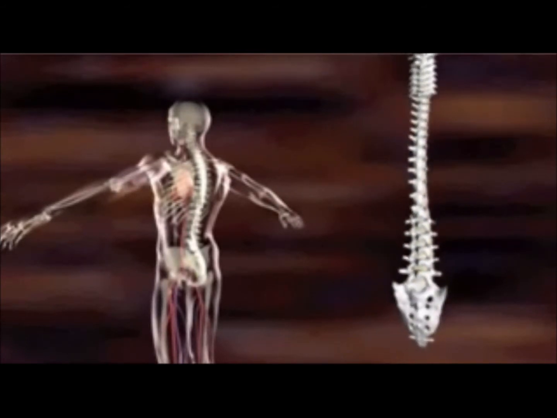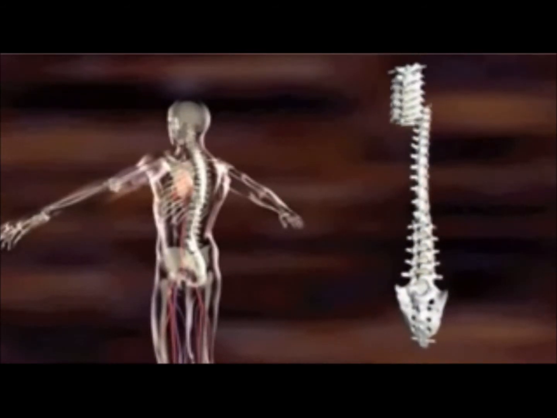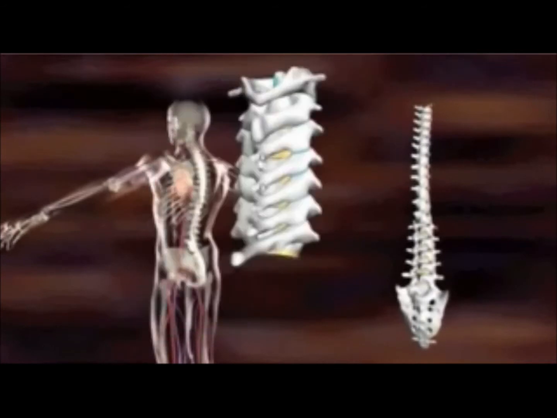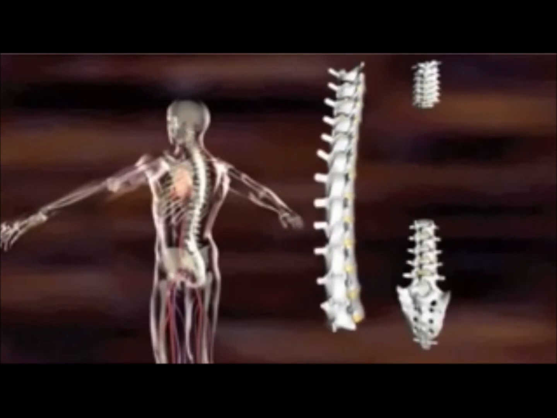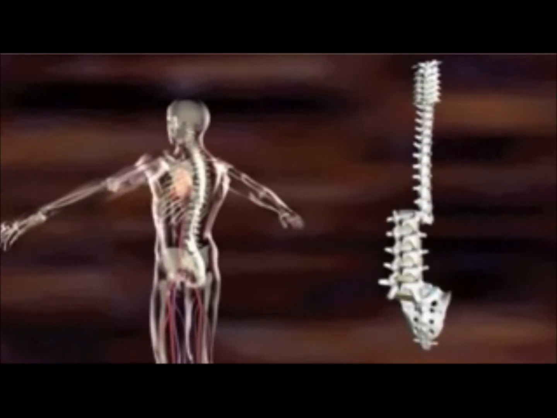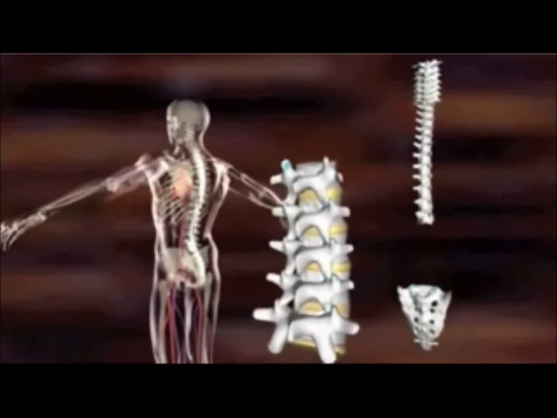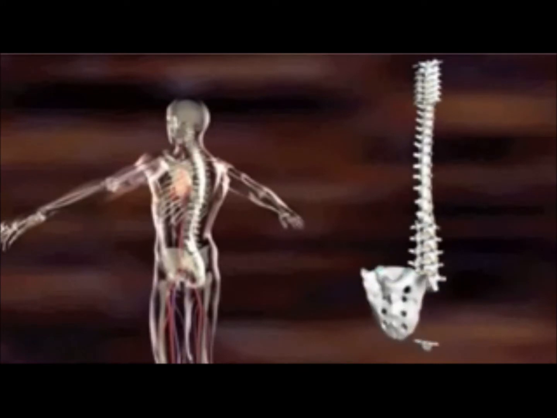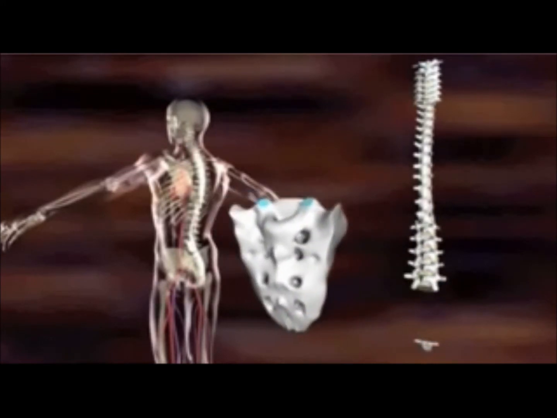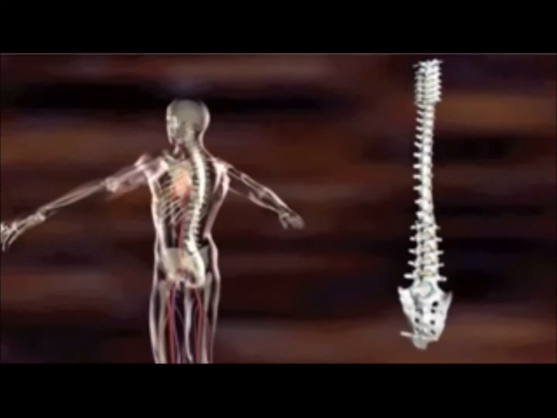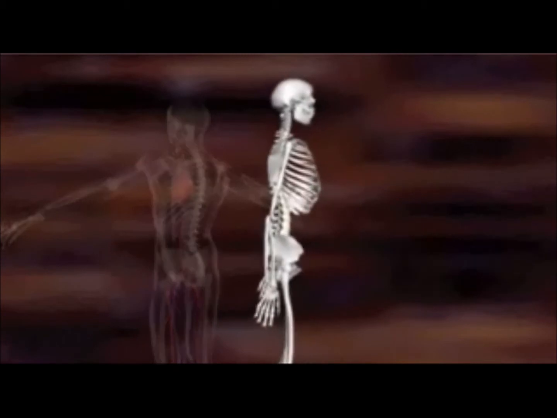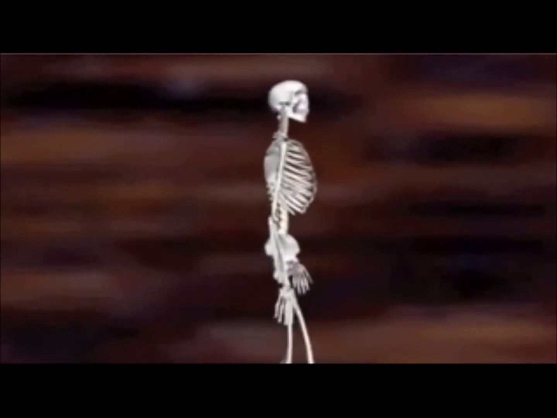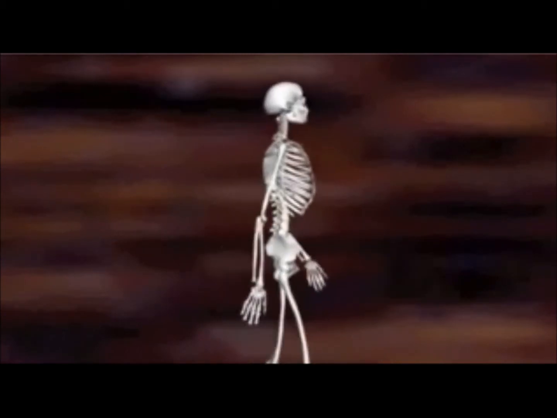The human spine is made up of 7 cervical bones, 12 thoracic bones, 5 lumbar bones, 5 fused sacral bones, and 2 to 3 coccyx bones, which is known as the tailbone. The entire spine is responsible for the stability of the body.